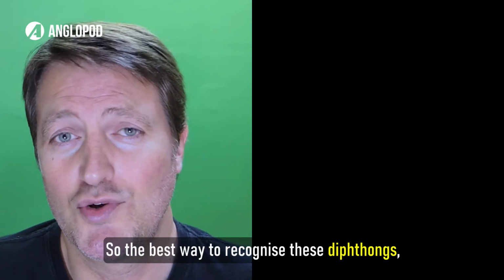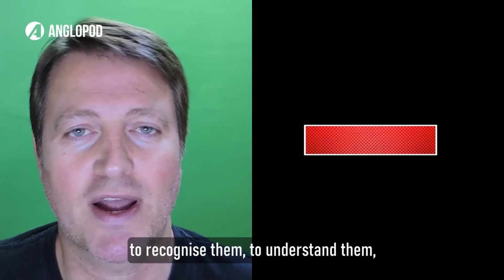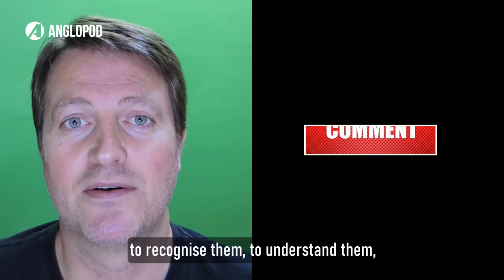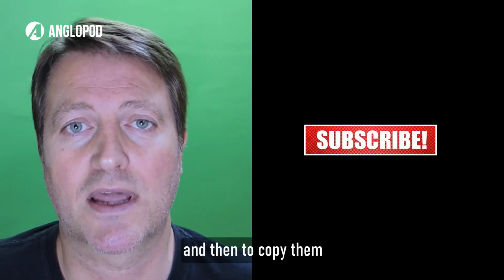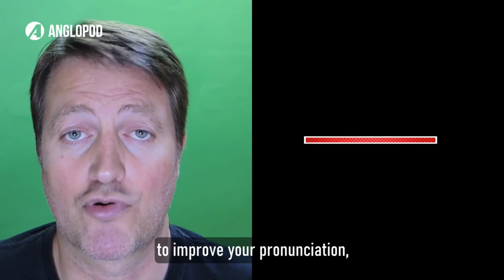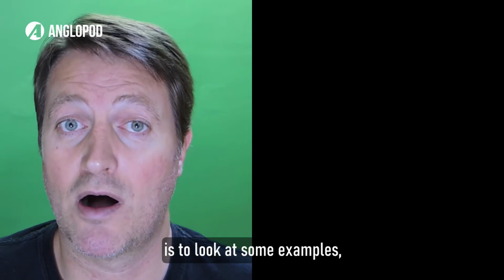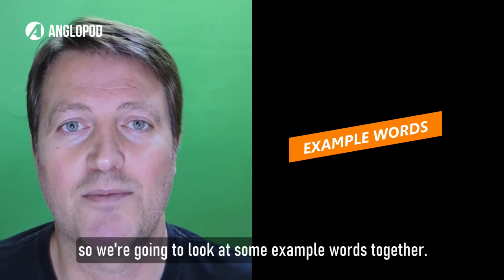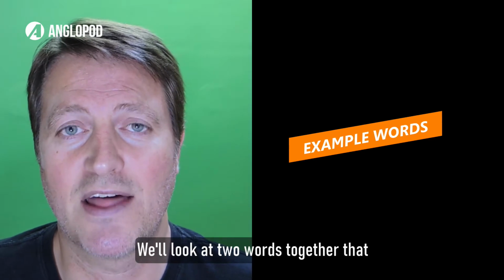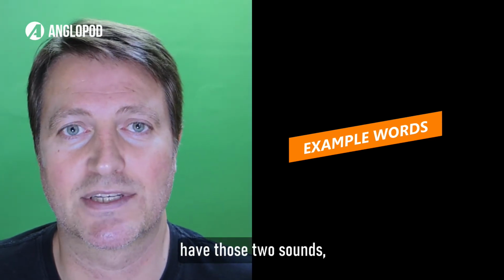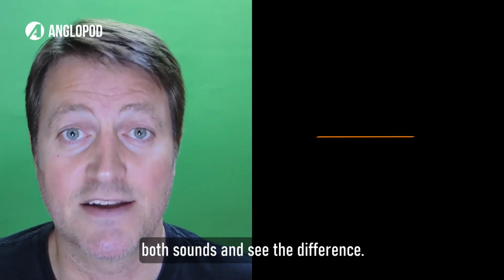So the best way to recognize these diphthongs, to understand them, to be able to hear them, and then to copy them to improve your pronunciation, is to look at some examples. So we're going to look at some example words together. We'll look at 2 words together that have those 2 sounds so we can compare both sounds and see the difference.